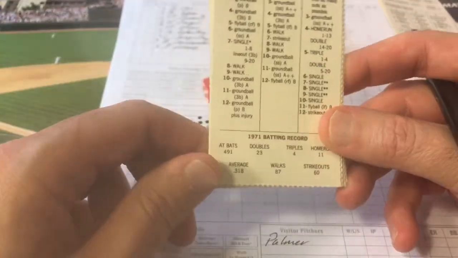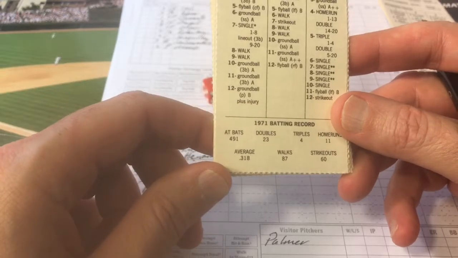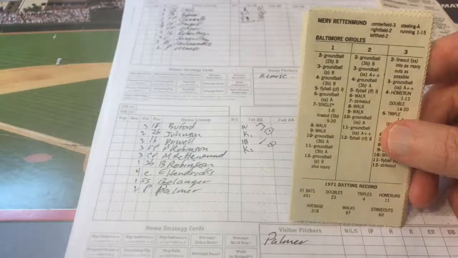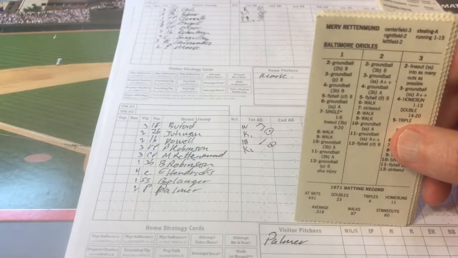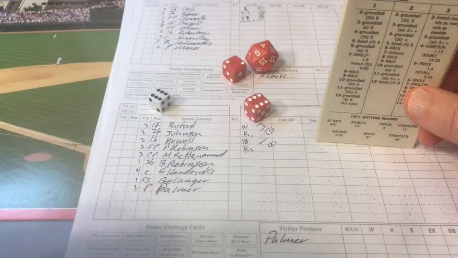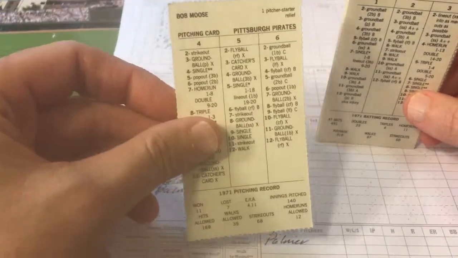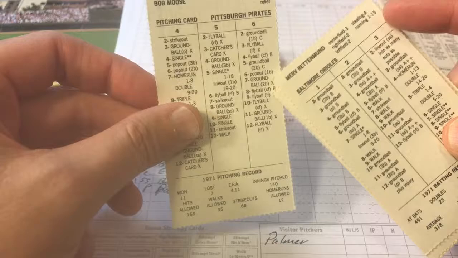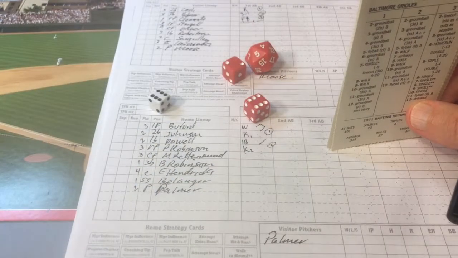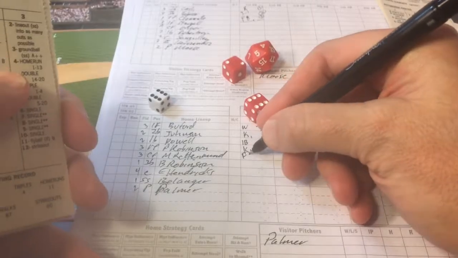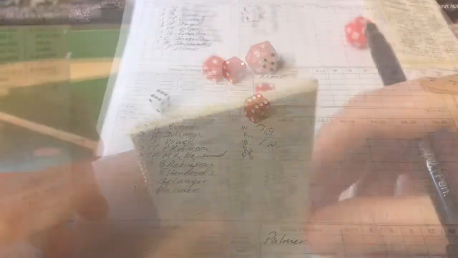And it's Merv Rettenmund. Rettenmund batted .318, 23 doubles, 4 triples, and 11 home runs. Had a pretty good season. And here's the pitch from Moose. And it's going to be a 6-8 off Moose's card. A 6-8 is going to be a fly ball center field. And that's the third out. We go to the top of the second inning.